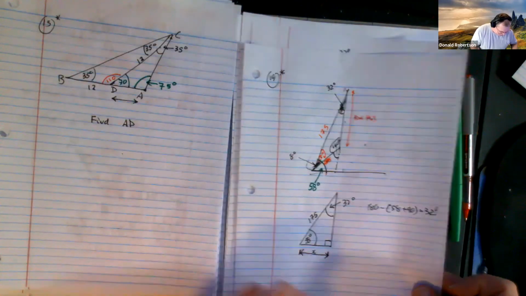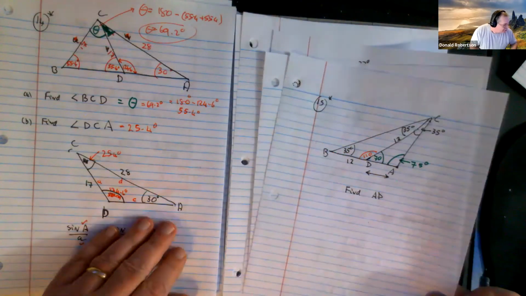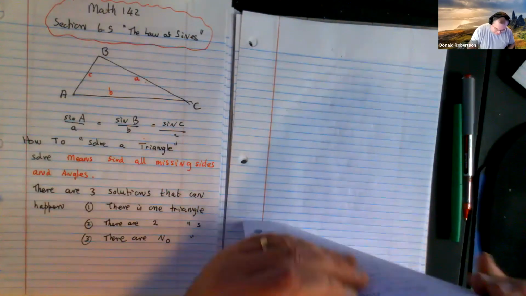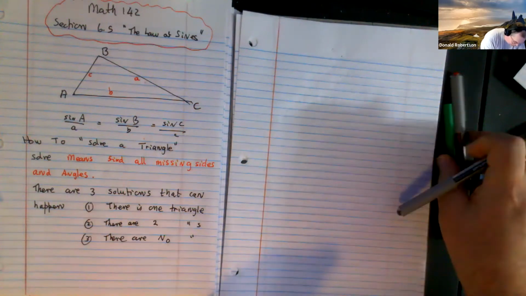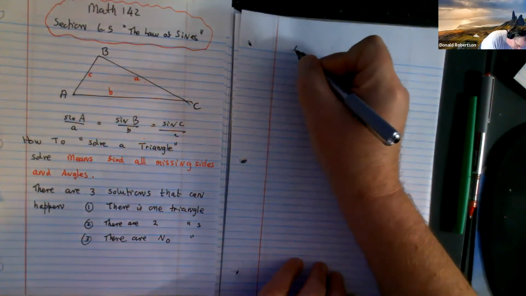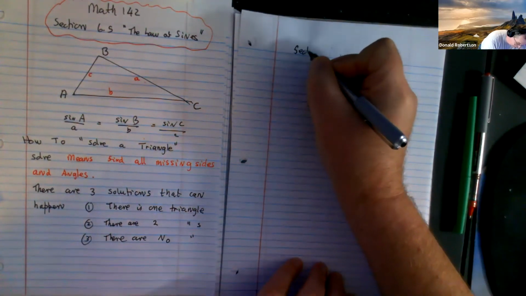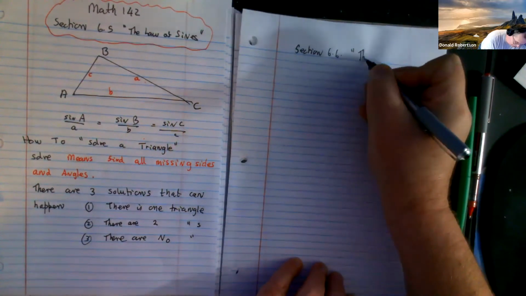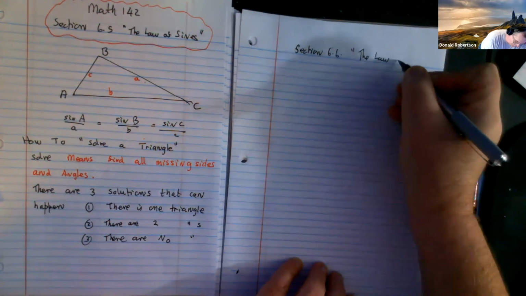That would help. So we're now on to our last section for this week. And it's called section 6566. And it's the law of cosines.